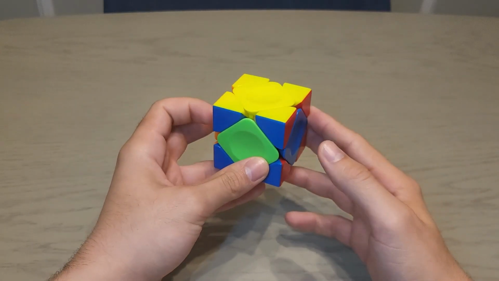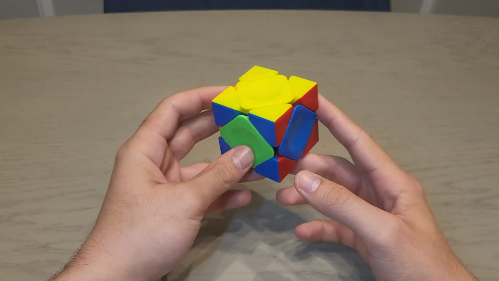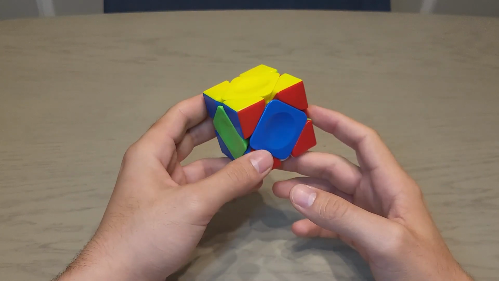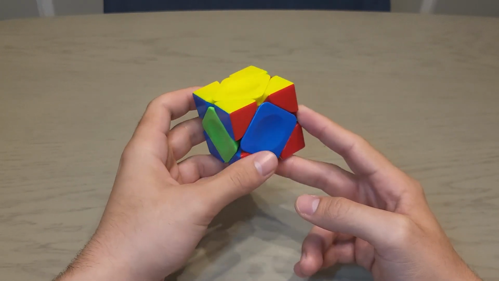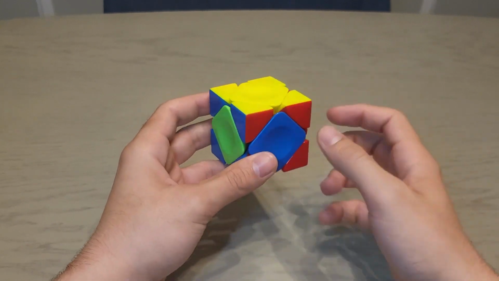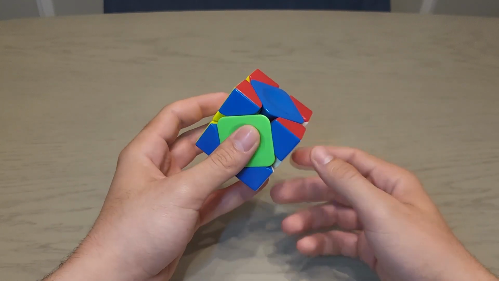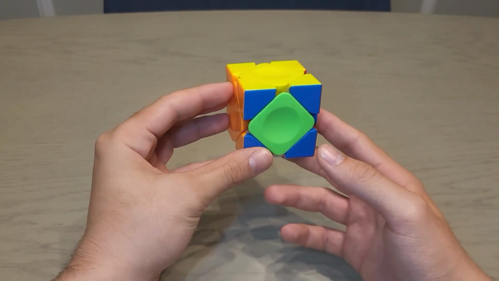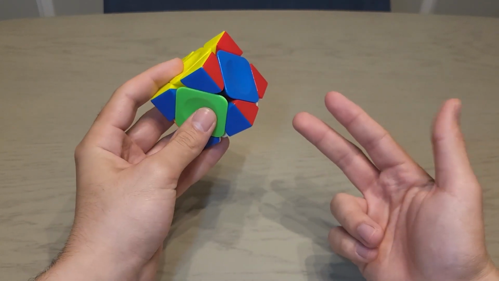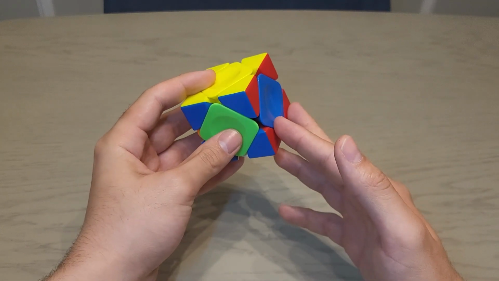So after using one of the algorithms that I have shown you earlier, you will manage to solve the second step of the Sarah's intermediate variation, which is solving the top layer. After this, the third step is solving all the remaining centers. There are three cases, and we will go through each one of them.